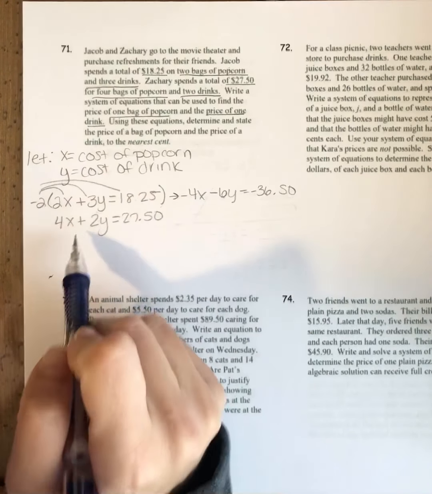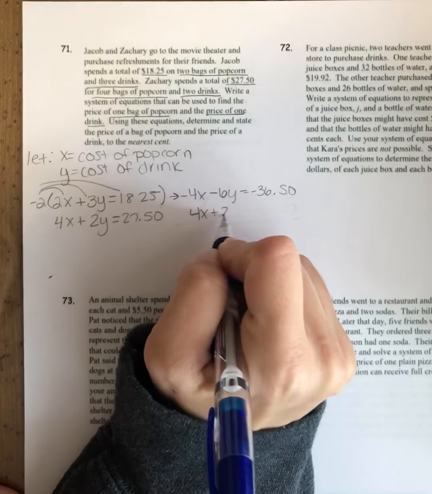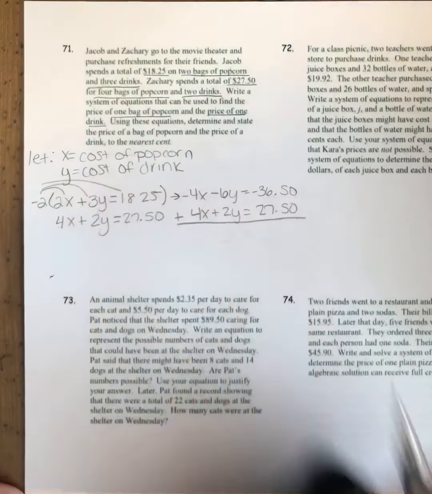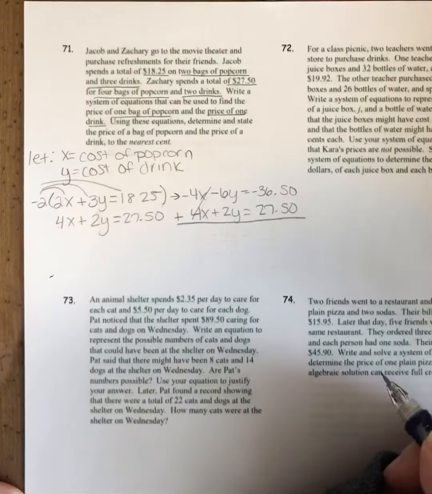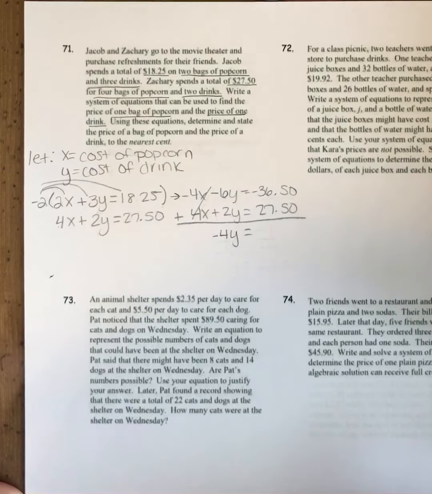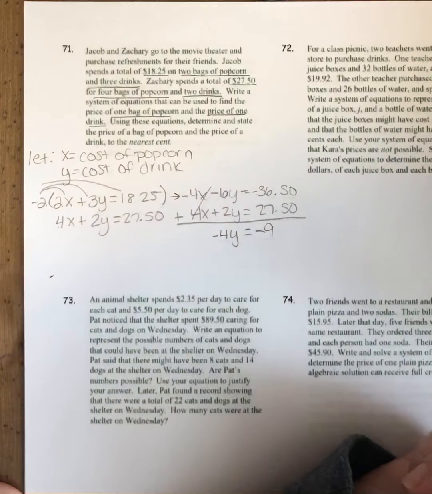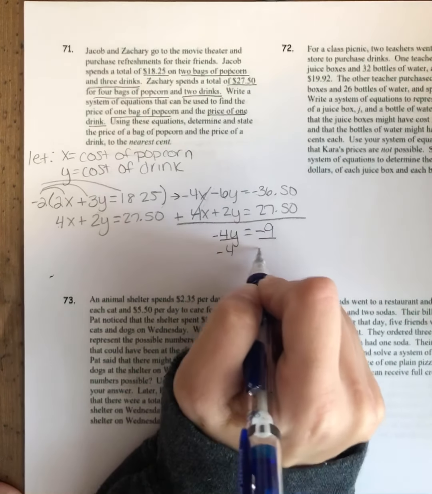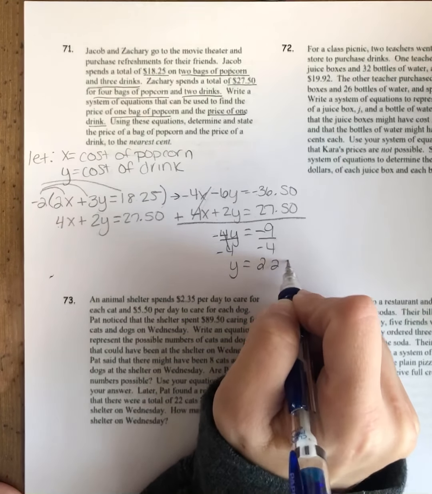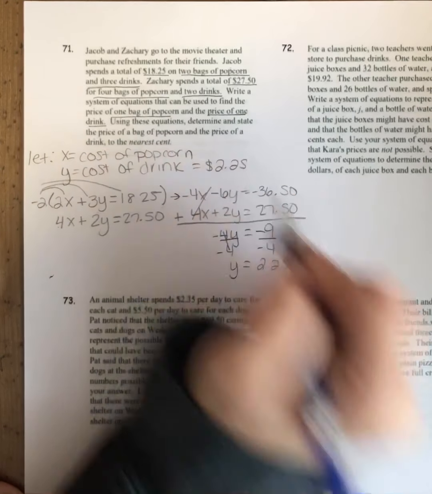And now look, 4x, one's negative, one's positive. So if I rewrite this equation without changing it right below it and add these two equations together, my 4x's cancel. -6y plus 2y is -4y. -3650 plus 2750 is -900. Divide both sides by -4, and I get y equals 225. So that is the cost of 1 drink, because that's our y value.